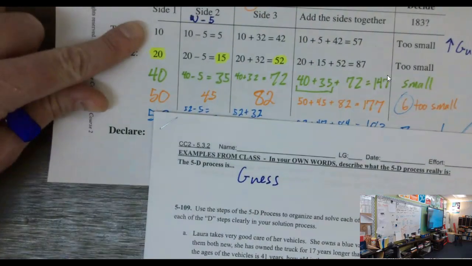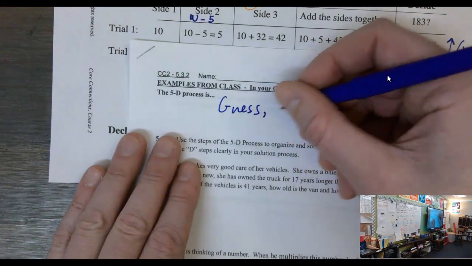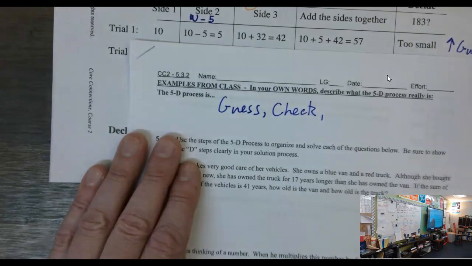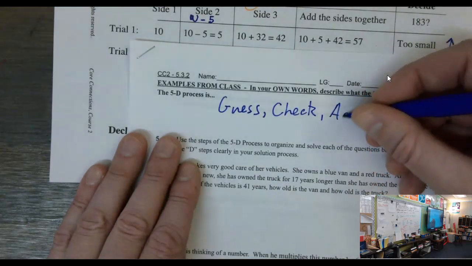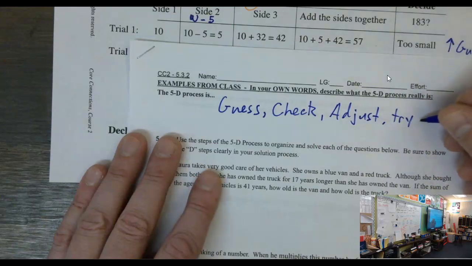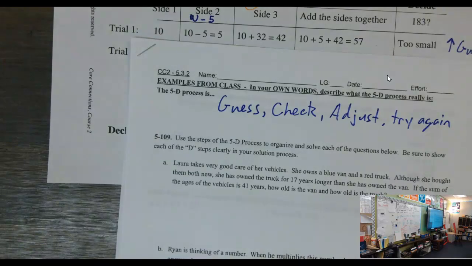Because we guessed, what about 10? What about 20? What about 40? Then we checked, we adjusted, and then we tried again. Yeah, guess, check, adjust, repeat till we get what we want, right?